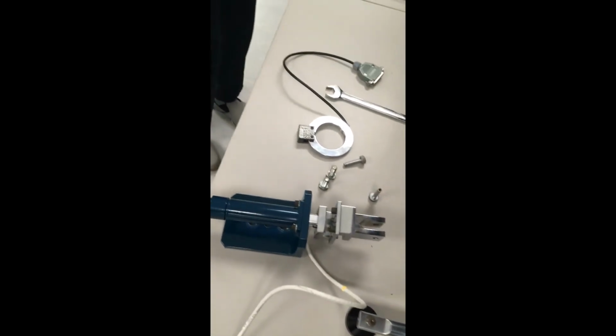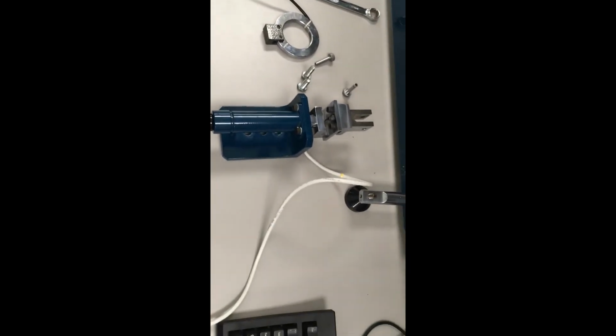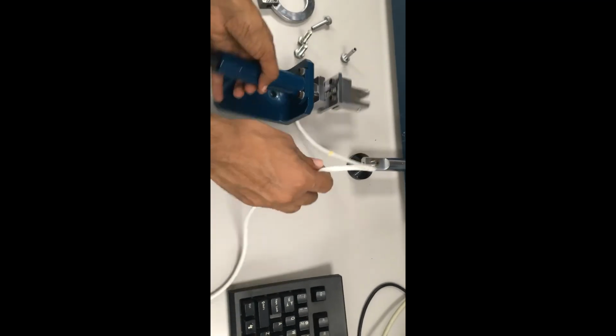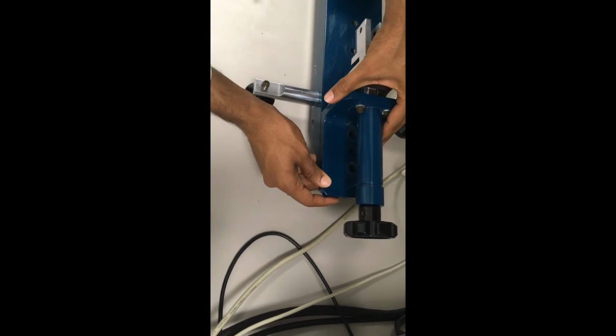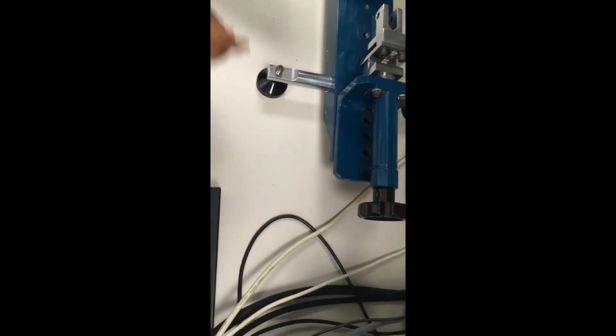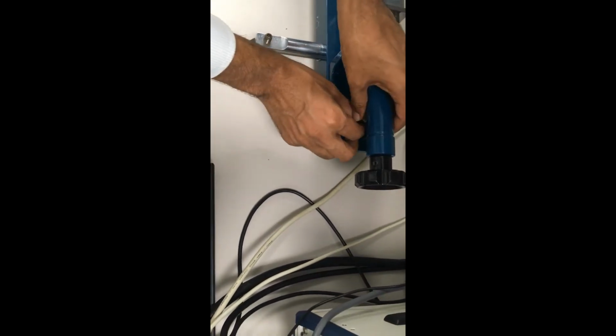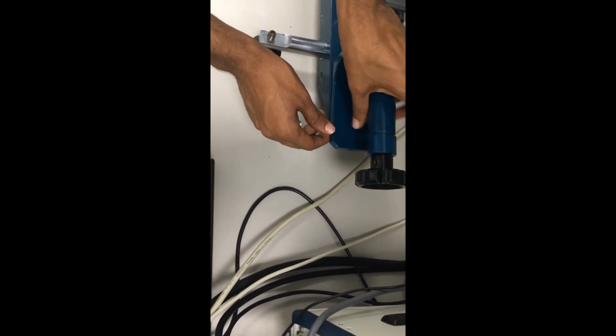Step number 2, install the support with lever, number 2. So this is element number 2, the support with lever, and we should fix it in holes number 1 and 2. So this is 1 and 2, and we will fix it in here. This is hole number 1 and hole number 2, with the same 10 millimeter bolts.